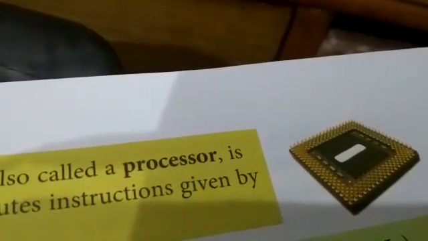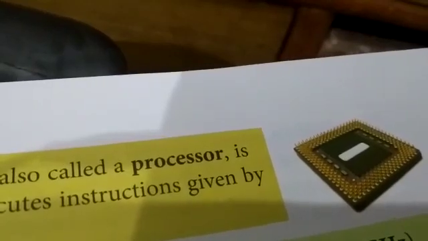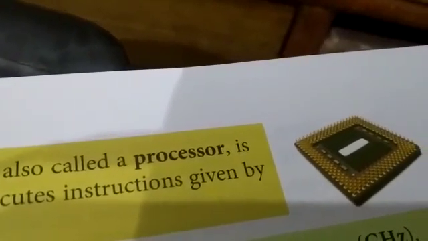Now here is the picture of the processor. Processor means the main CPU, inside the CPU box, that is known as the processor. It is rated in gigabytes, and the company's name is Celeron.